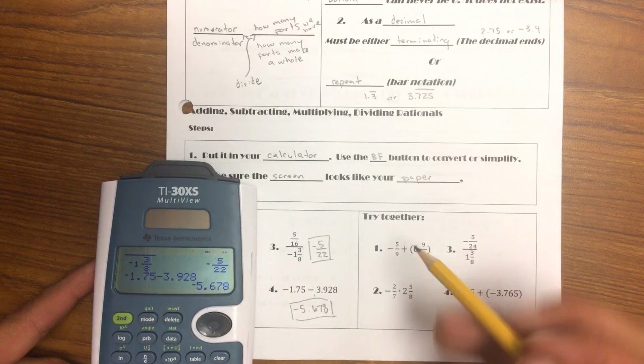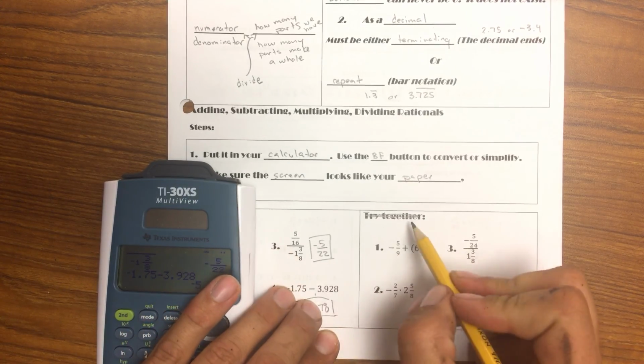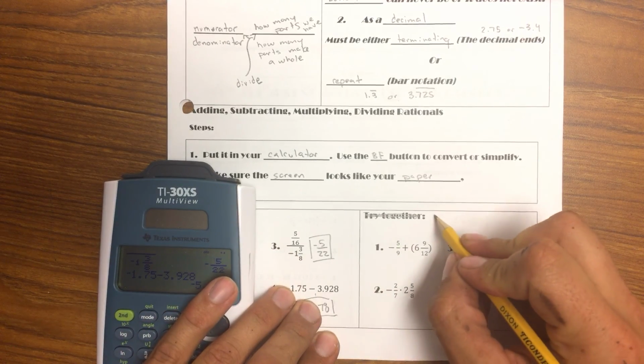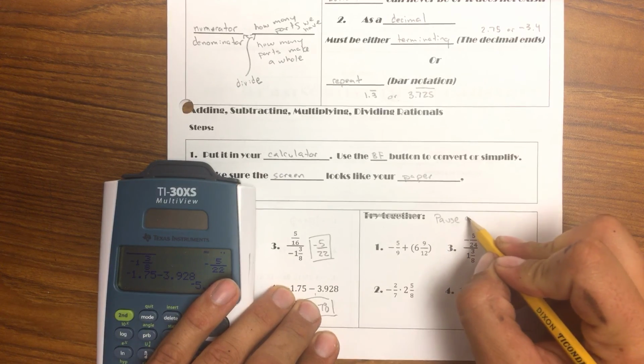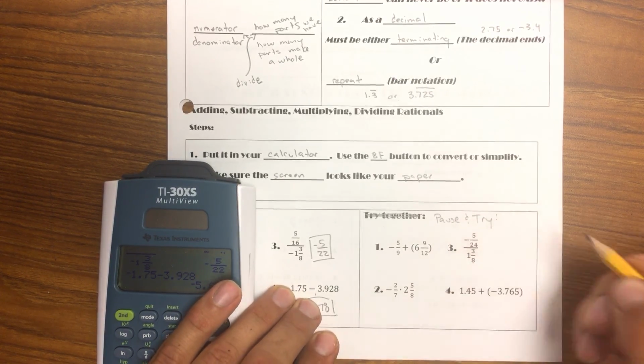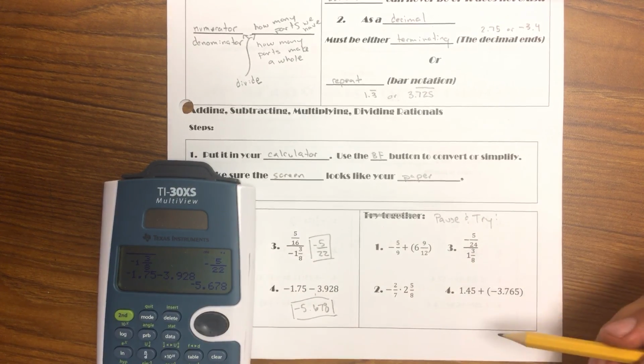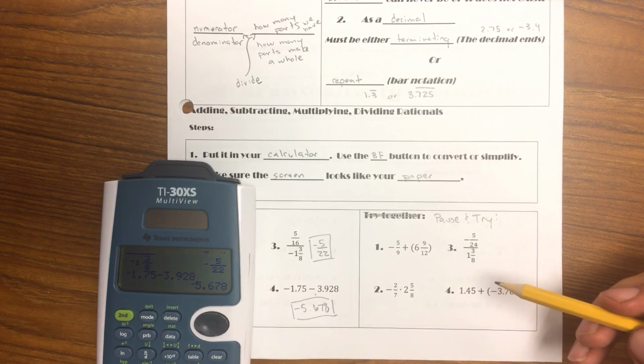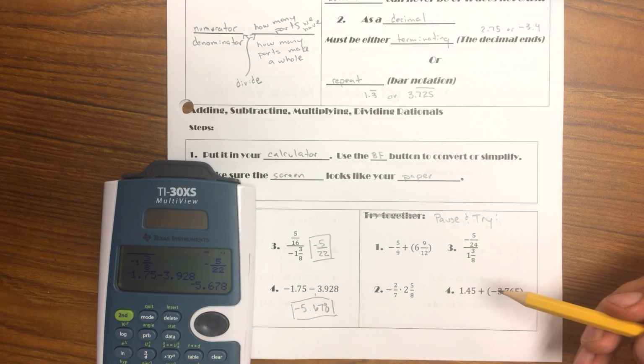I know this right here says try together. That's a typo on my part. What I would like you to do is pause the video where you're at, and I want you to try these problems on your own. When you're finished, bring it up to me. I just want to double check, make sure that you're doing the work correctly, and then we'll get you the practice for the day.